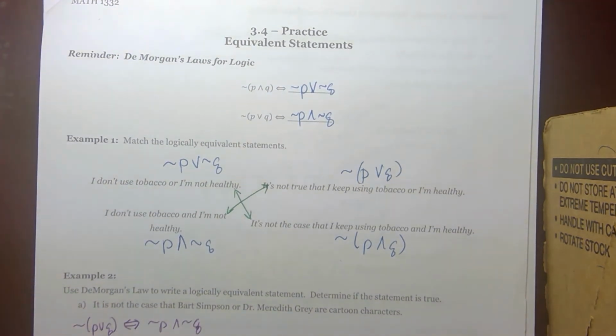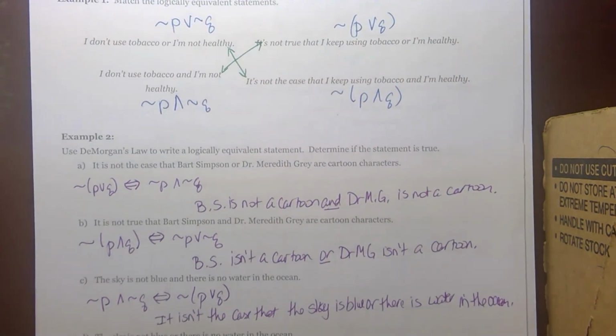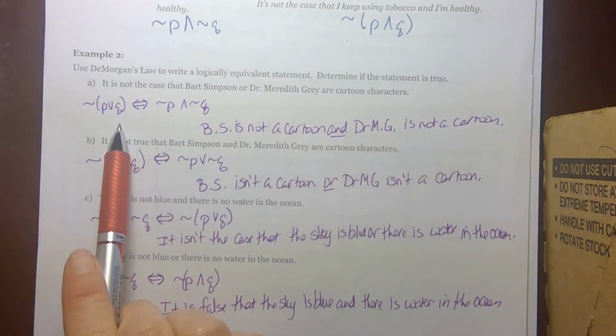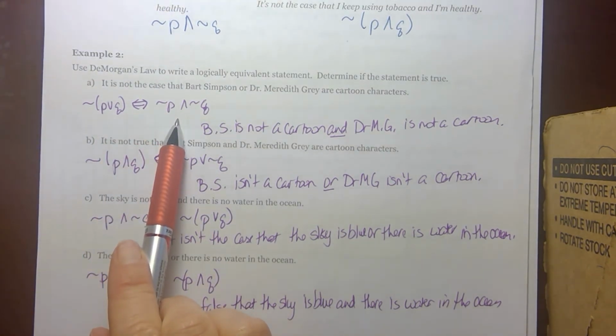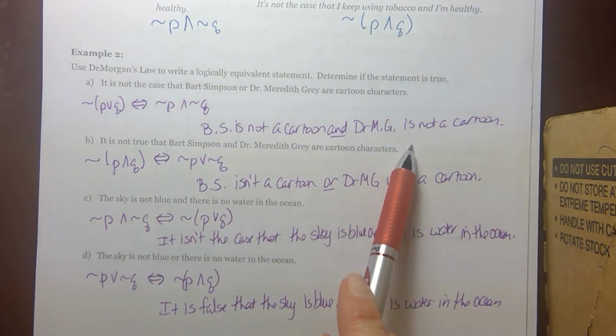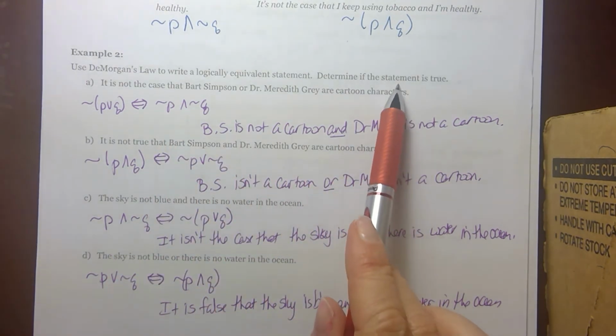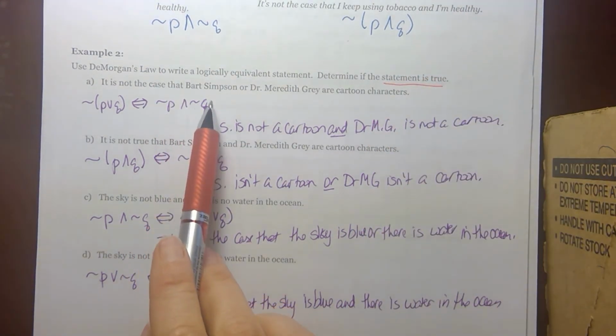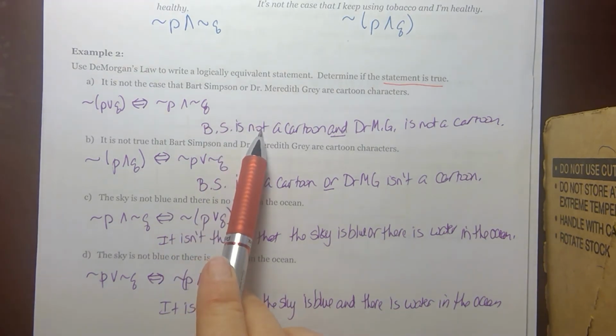Example 2, I'm applying De Morgan's law as well. First, writing the statement in symbolic form, seeing what that symbolic form is logically equivalent to according to De Morgan's law, and then rewriting the equivalent statement. So I'm also asked to determine if each statement is true. This pair of statements, the one I was given and the one I rewrote, will have the same truth value.